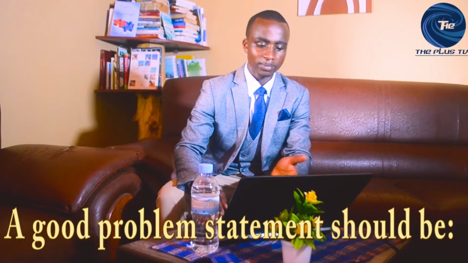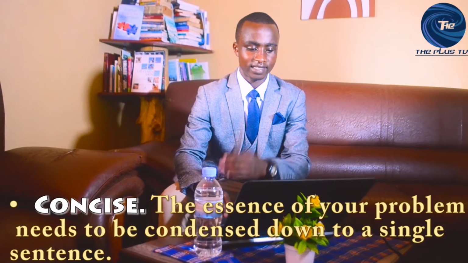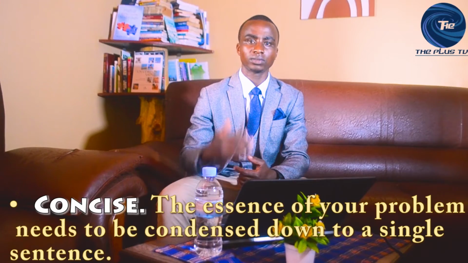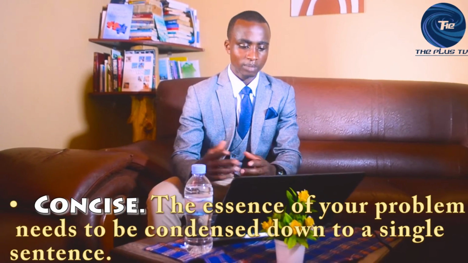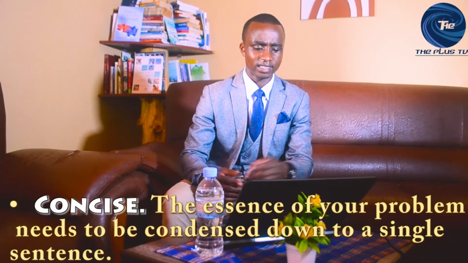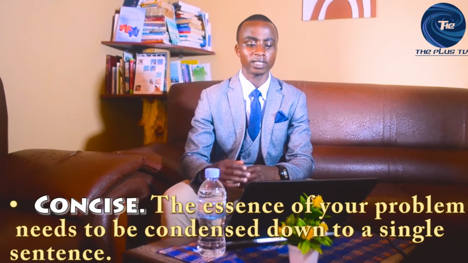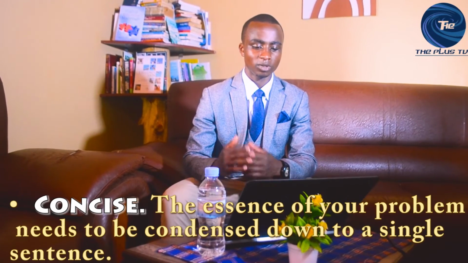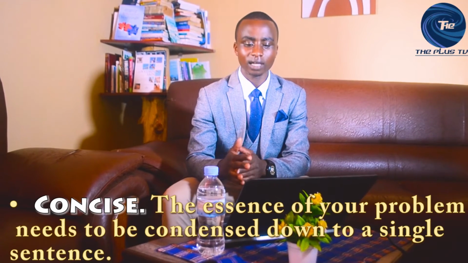So a good problem statement should be concise. These are the characteristics of a good problem statement. One, it should be concise. Concise means the essence of the problem needs to be condensed down to a single sentence. It means your problem statement should be condensed down to a single statement. Don't write many things. Keep summarizing and present the good things.